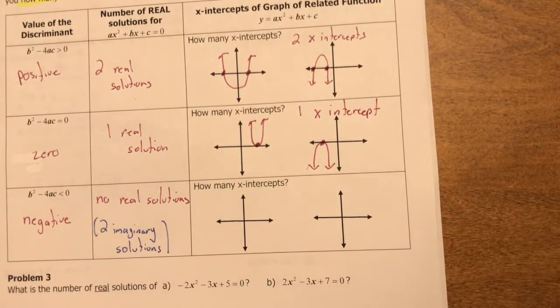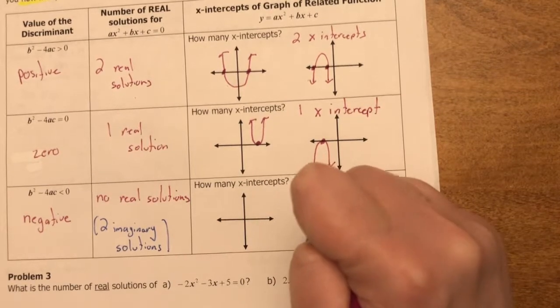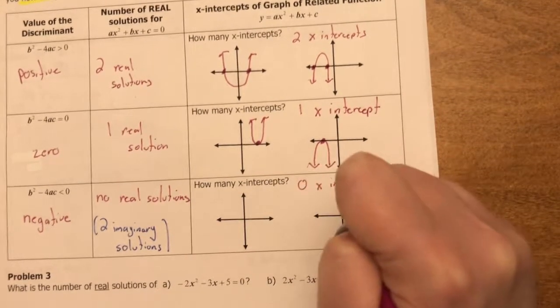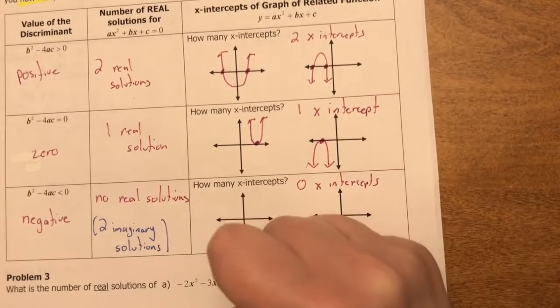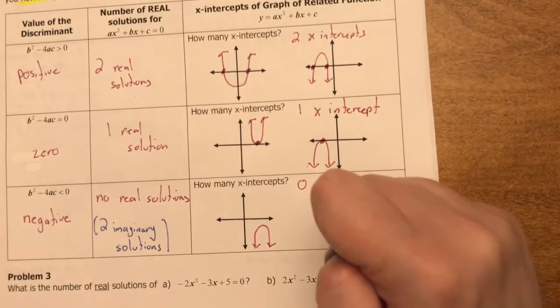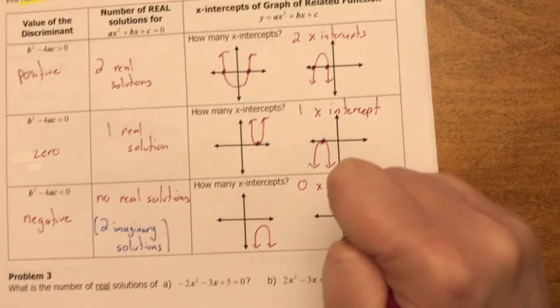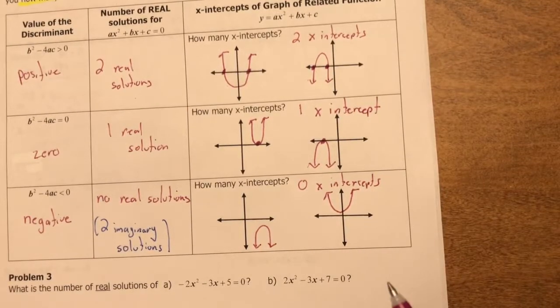So that means if there are no real solutions, how many x-intercepts are you going to have? You're not going to have any. You're going to have 0 x-intercepts. So what does that mean for your graph? That means my parabola is going to be above or below the x-axis and never cross. Both of these parabolas have no x-intercepts.